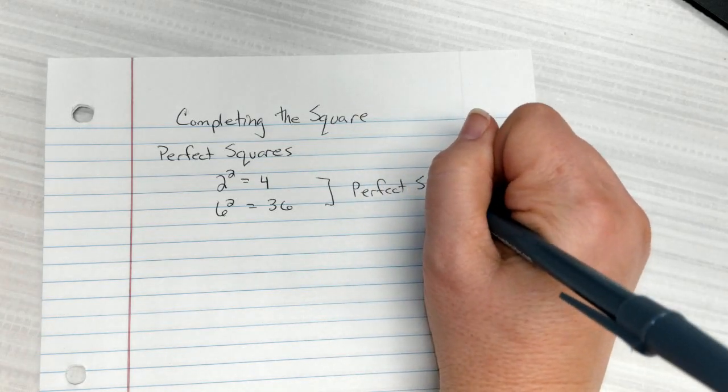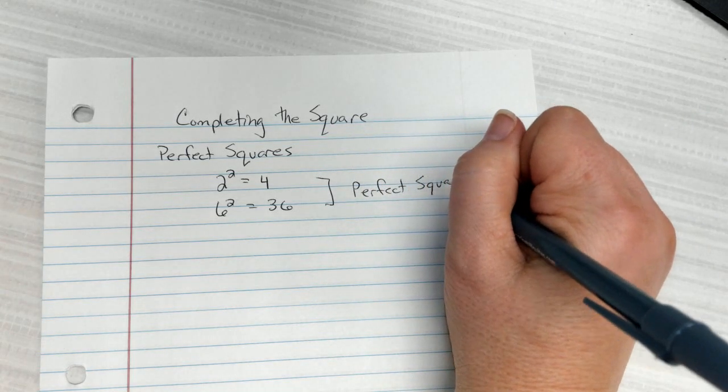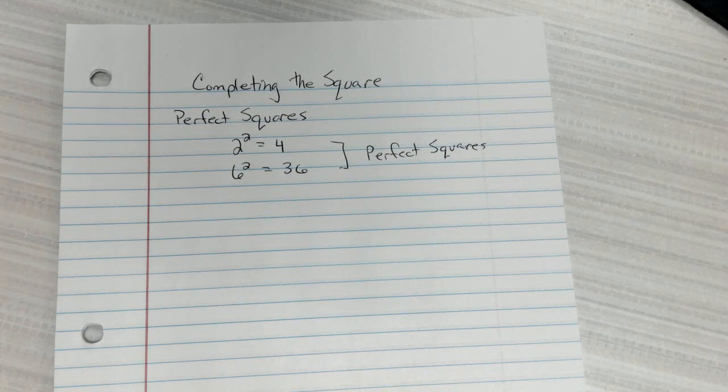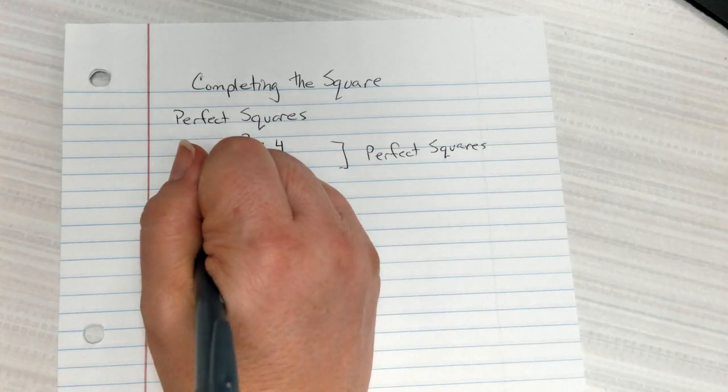It's perfect because we don't have to deal with decimals, I guess. Perfect. All right, so these are the squares that we're talking about when we want to complete the square for our equations.